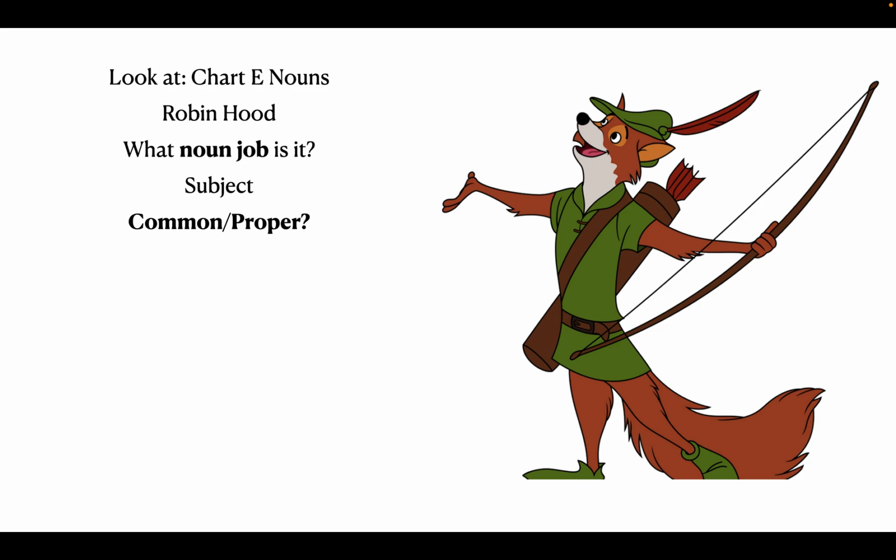If it is common, it is not a specific person, place, thing, or idea. And if it is proper, it is a specific person, place, thing, or idea. That's right, it's proper. Is it singular or plural? Singular means one, plural means more than one. It's singular. Robin Hood is one person. Is it concrete or abstract? If it's concrete, we can use our 5 senses to interact with it. And if it is abstract, we cannot.